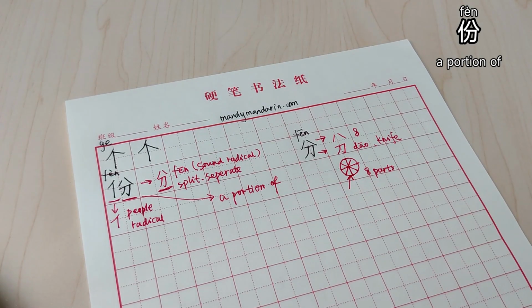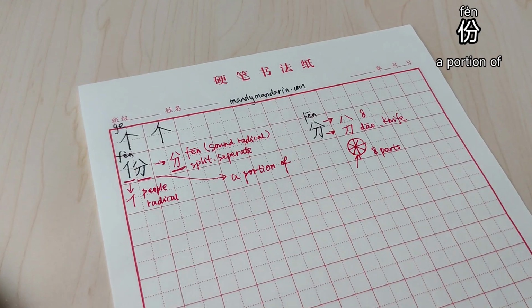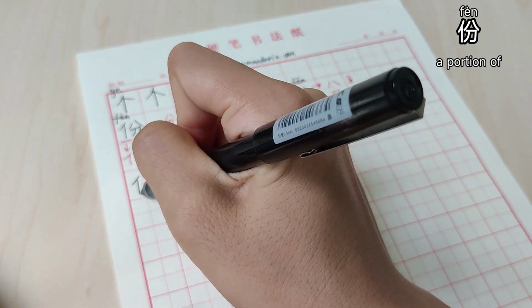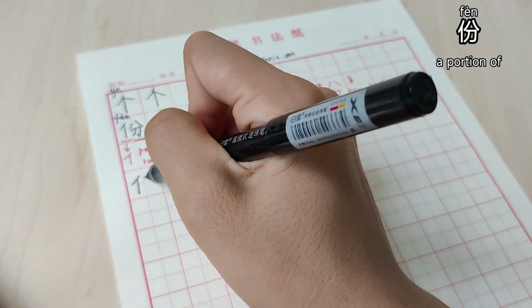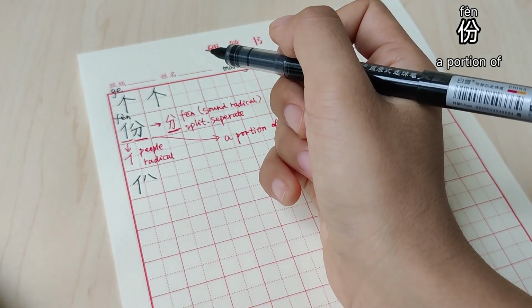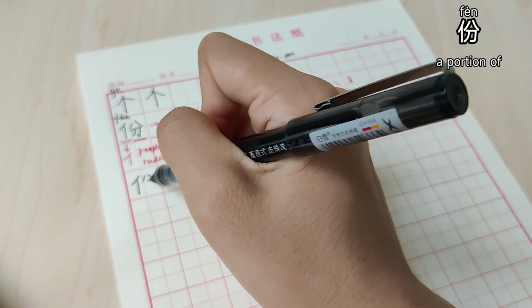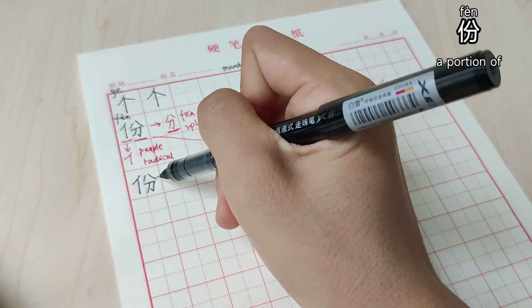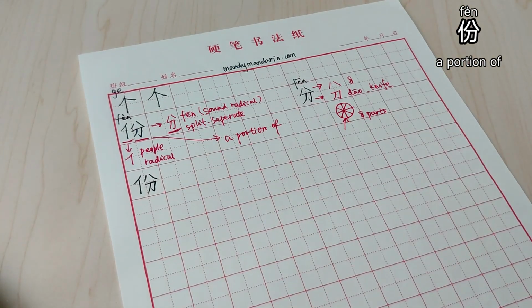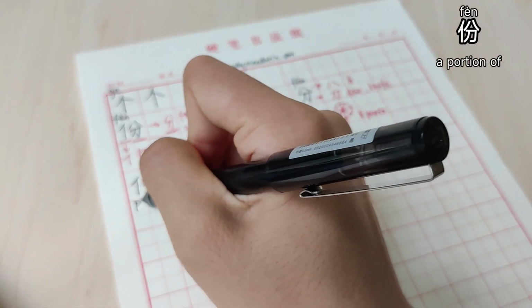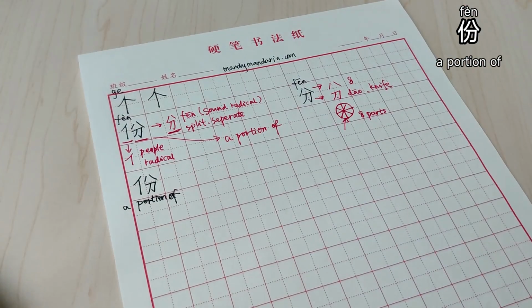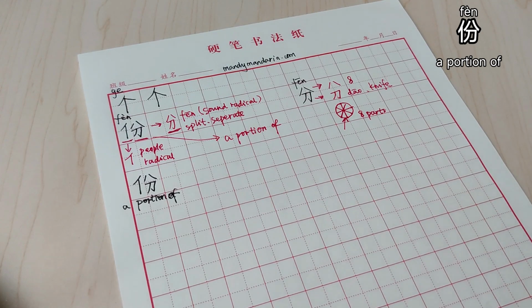In conclusion, I hope this story can help you to memorize how to write the character. Okay, so just think about the story. So now we have people, and there are 8 of them. And now they're sharing a cake. So now we need a knife to cut the cake, so everyone will get a portion of it. 份 is a portion of, right? Okay, I hope it helps.